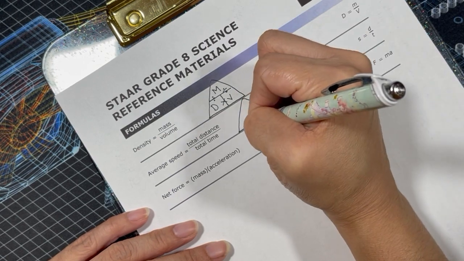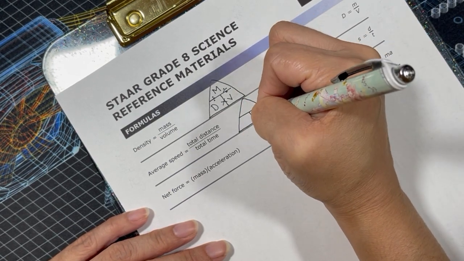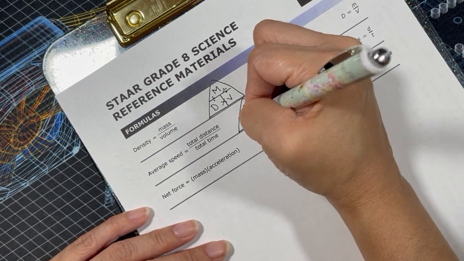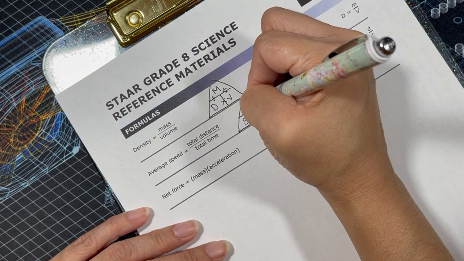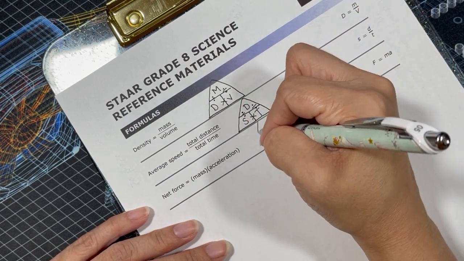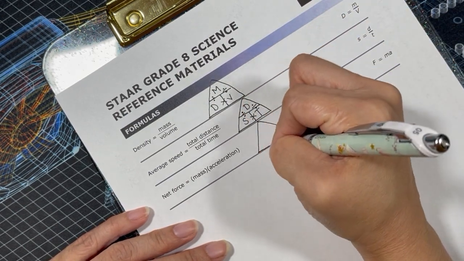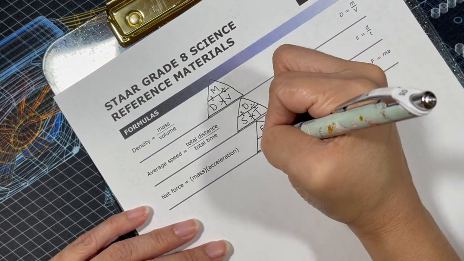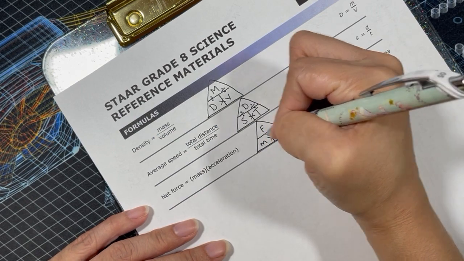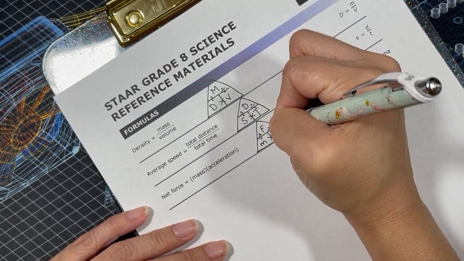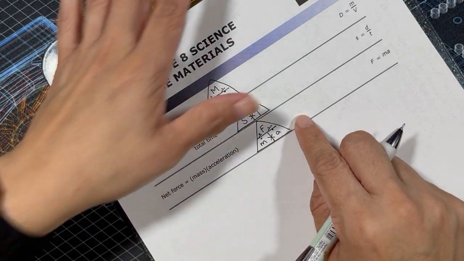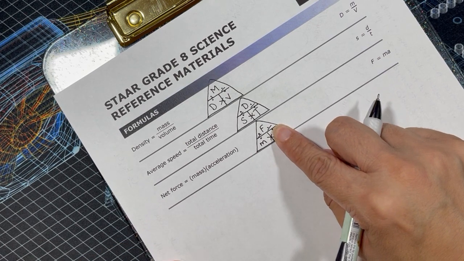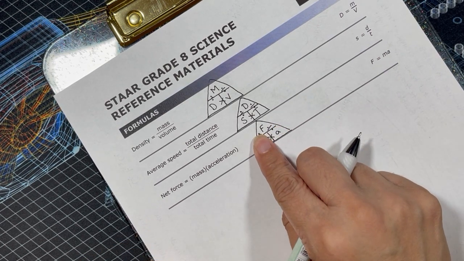The next one is calculating speed. And you do the same steps, dividing and multiplying. And the third formula is part of Newton's second law, or force equals mass times acceleration. And you would follow the same steps. So if you're trying to find the force, you do mass times acceleration. If you're finding the acceleration, it's force divided by mass. If you need to find the mass, it's force divided by acceleration.